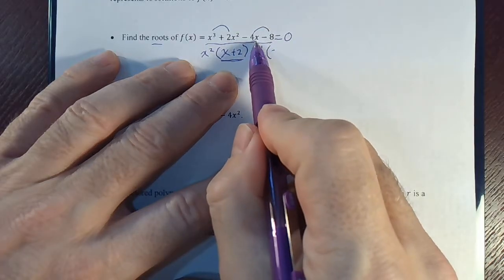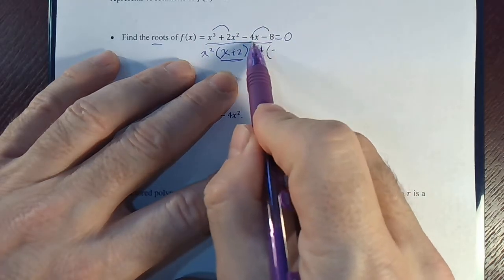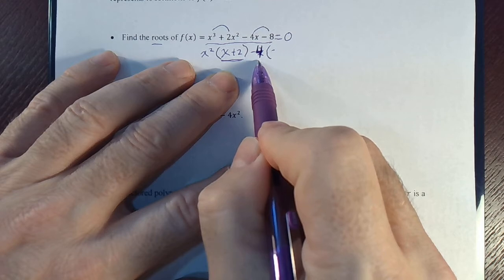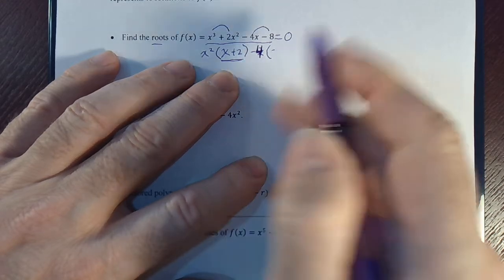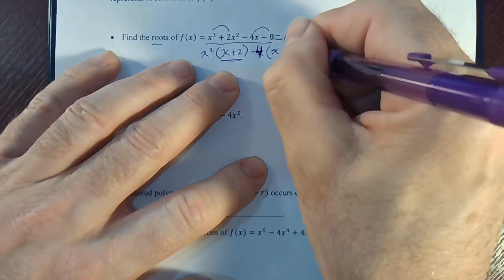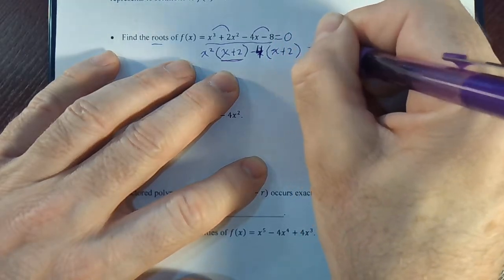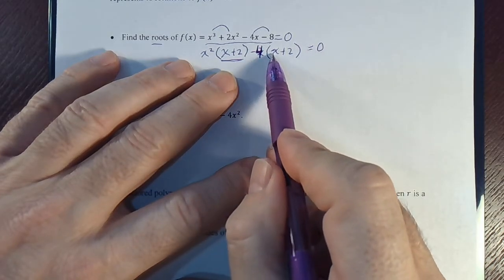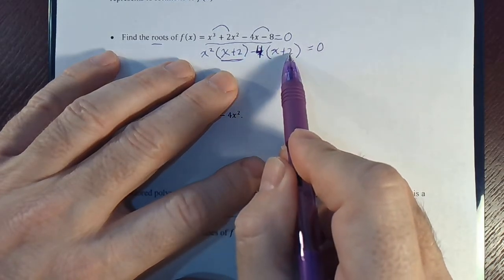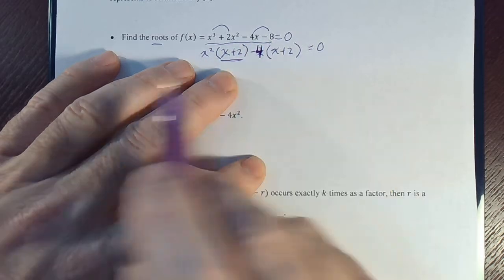The greatest common factor of these 2 terms would be a 4. But we could pull out either a positive 4 or a negative 4, so we're going to pull out a negative 4. So when we pull out a negative 4, it's going to give me an x plus 2. You can verify that by distributing: negative 4x, and negative 4 times 2 gives you negative 4x minus 8.